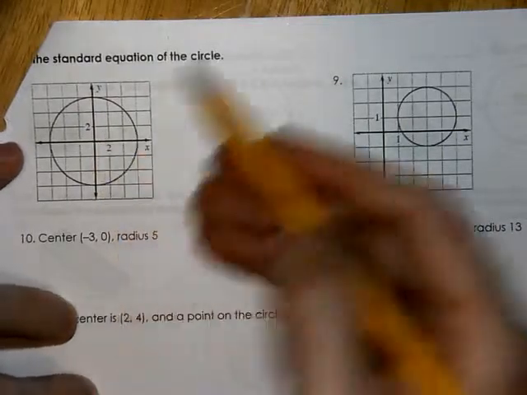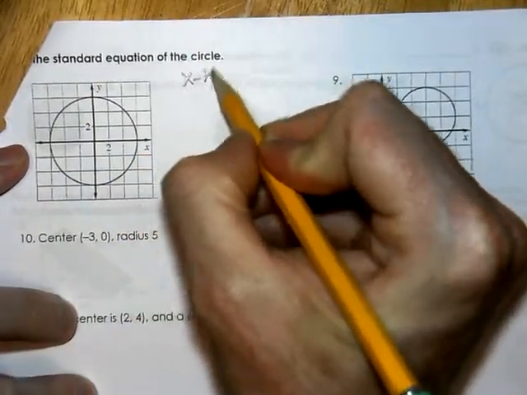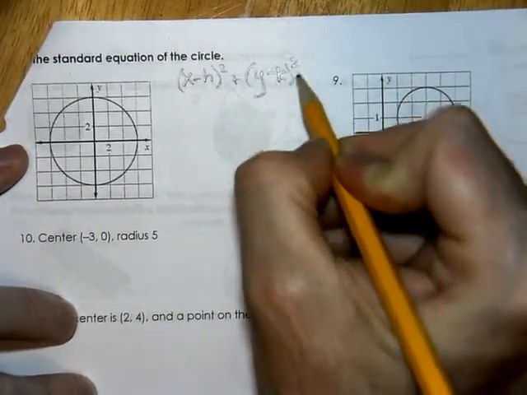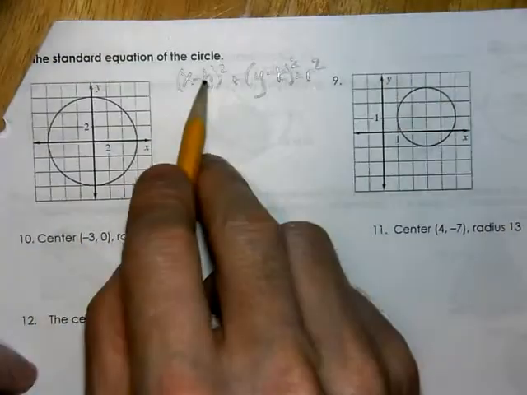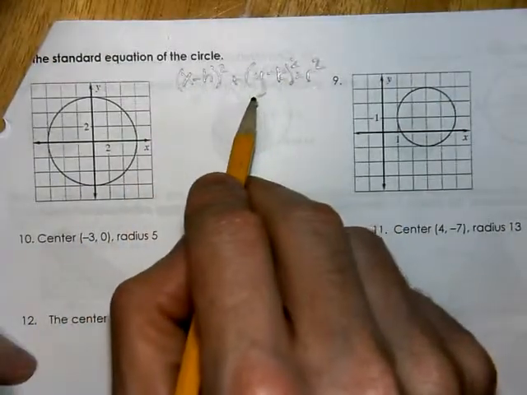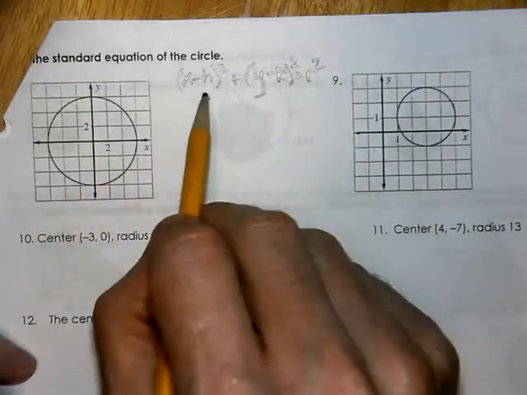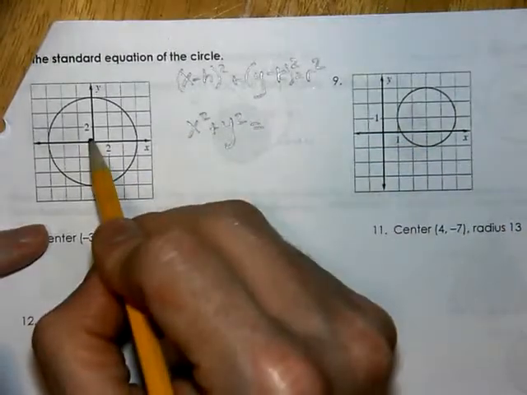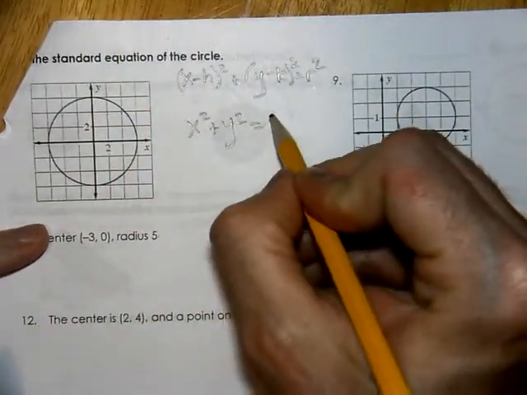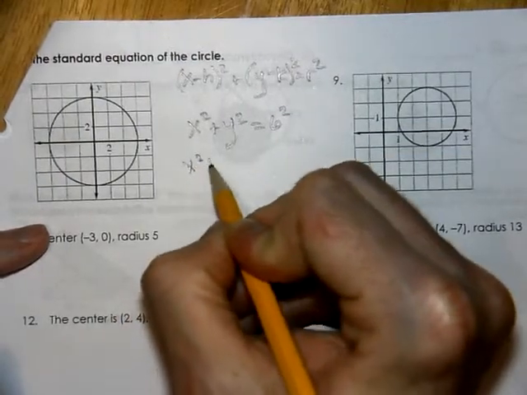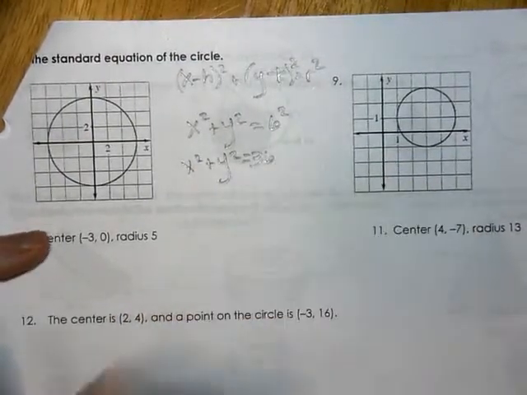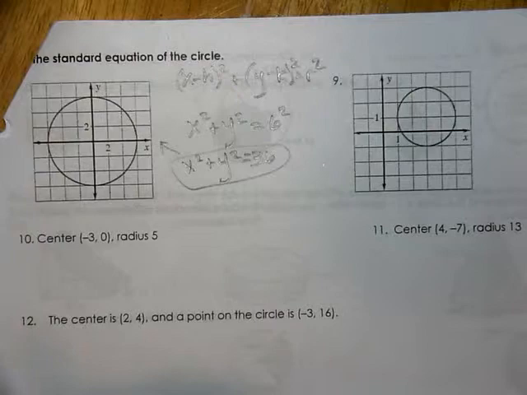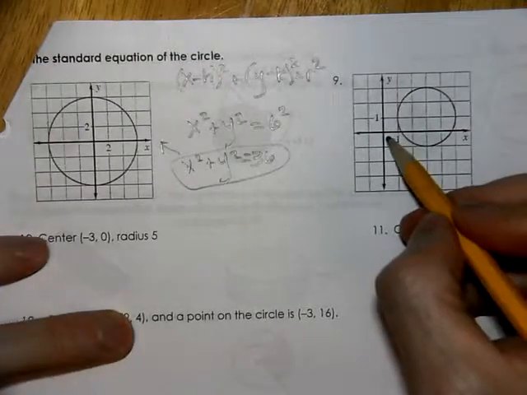Here we have a circle. Remember that the equation of a circle, where the h and the k are the center of the circle. In this case, the center is at 0, 0. So we're going to have x squared plus y squared. The radius is 2, 4, 6. So it's 6 squared. So your best answer is x squared plus y squared equals 36.